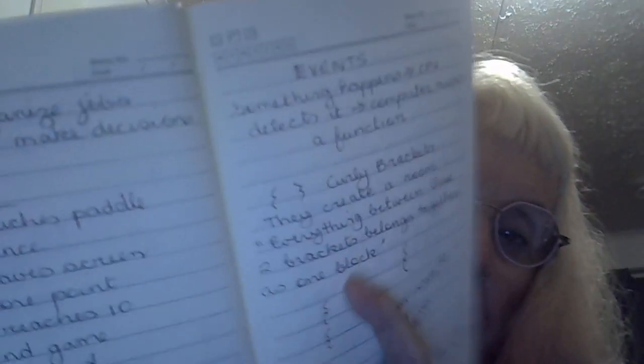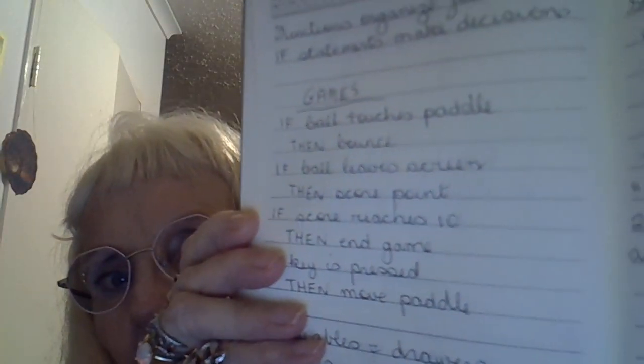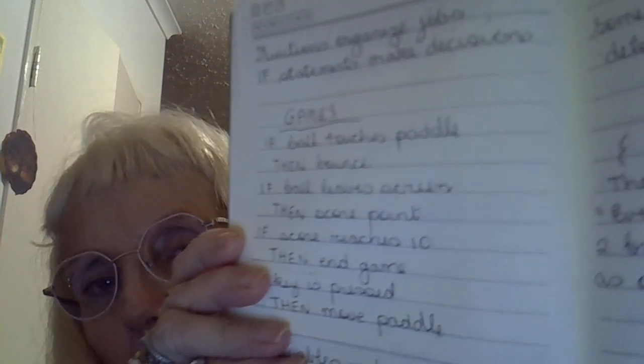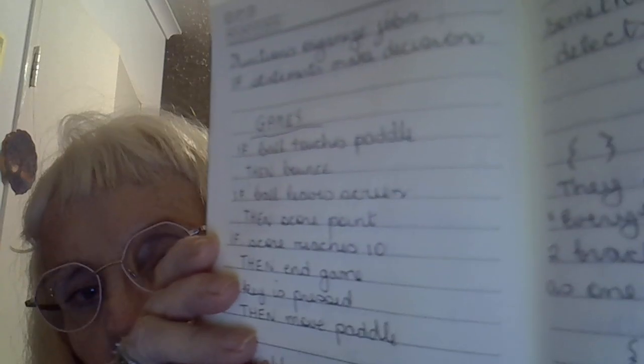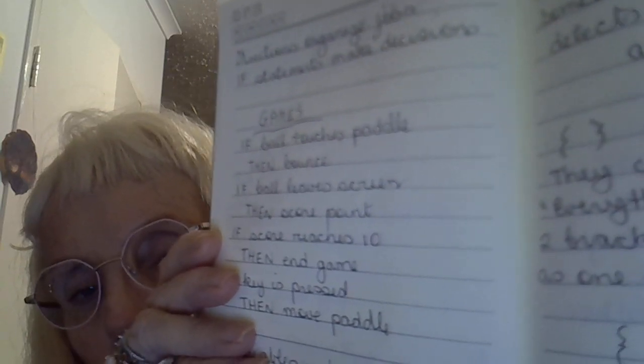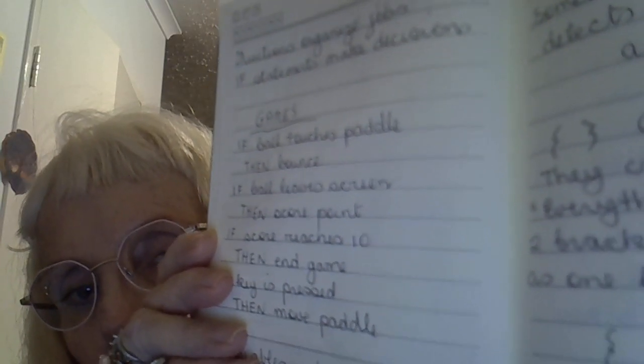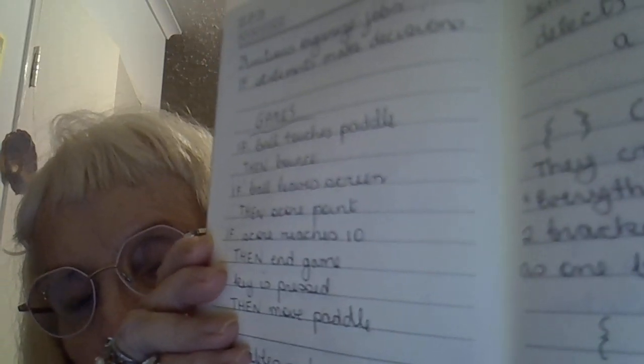So basically the game is: if ball touches paddle, then bounce. If ball leaves screen, then score a point. If score reaches 10, then end the game. If a key is pressed, then move the paddle. If A, then B. Okay.